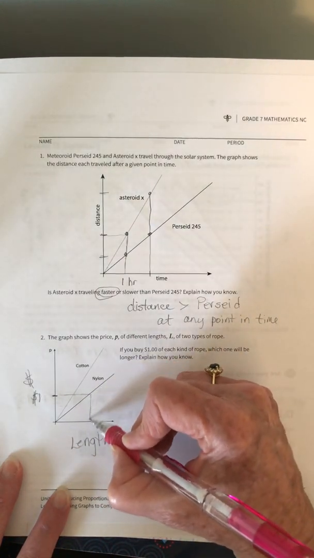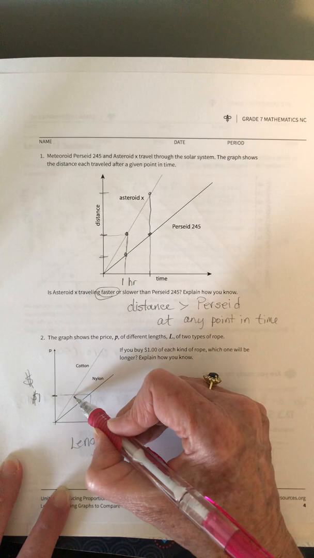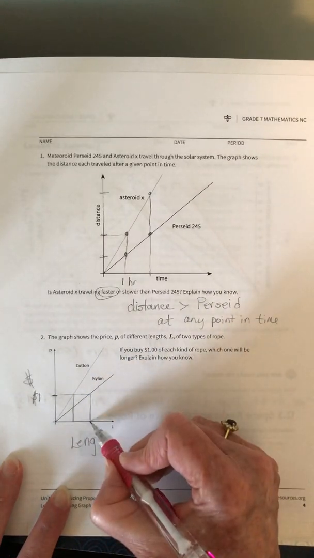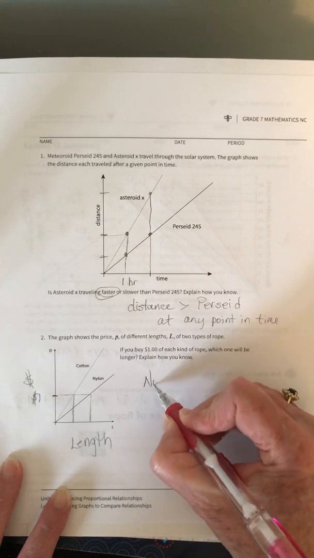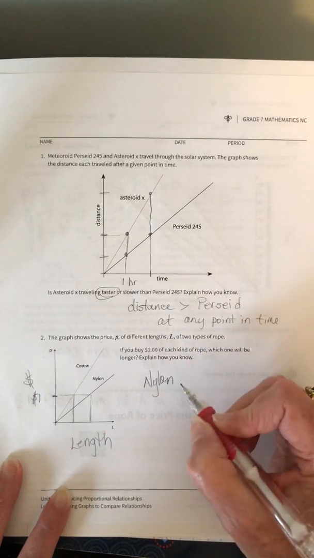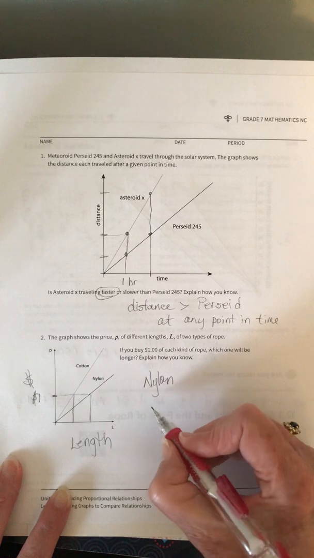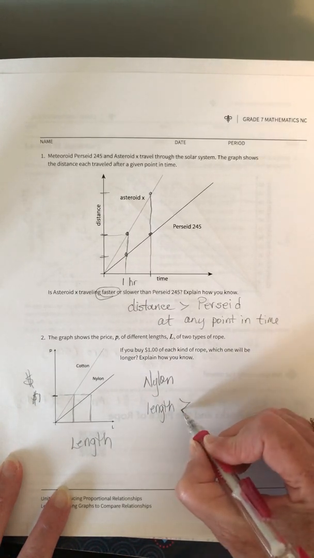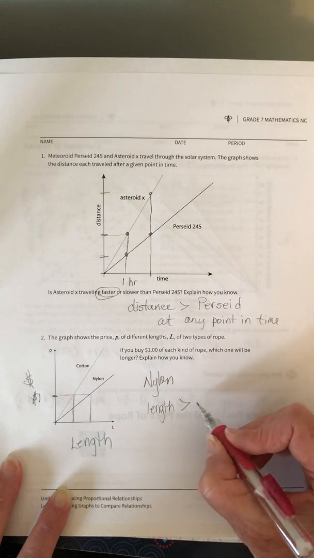Which one are we going to get more rope of? Well, here is the length of the nylon rope. Here is the length of the cotton rope. So which one are we going to get more of? We're going to get more of the nylon rope for $1, and that's because the length is greater than the cotton.